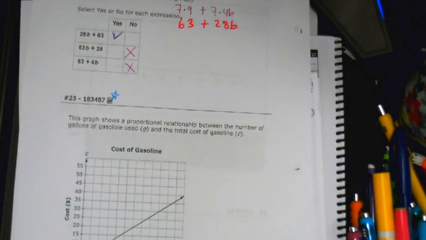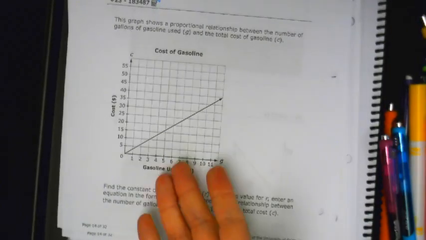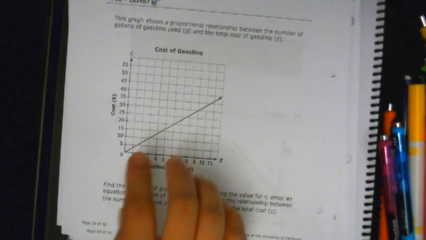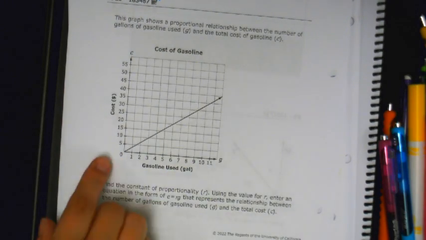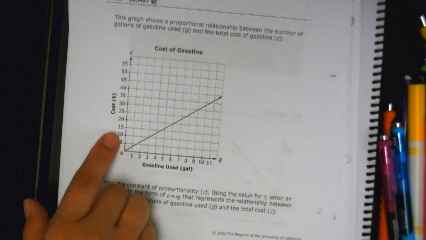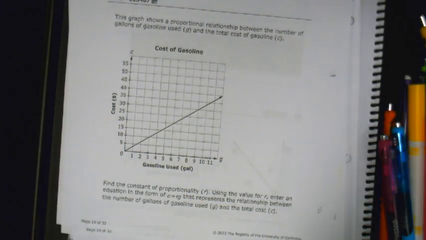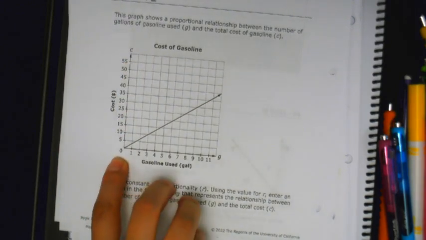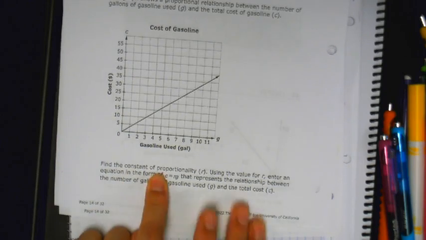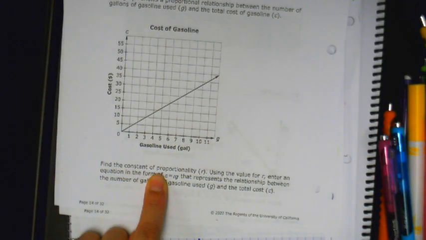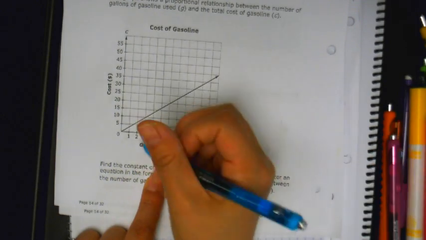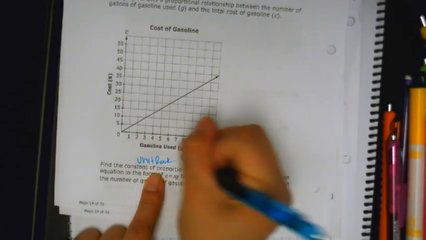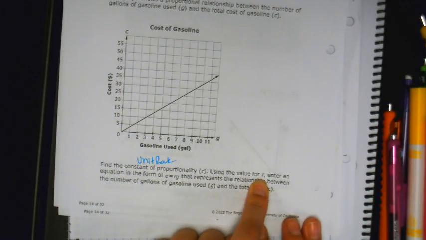Okay, this graph shows a proportional relationship between the number of gallons of gasoline used and the total cost of the gallons. All right, so they gave us a table, a graph. Did you create this graph? No. So can I call this the unit rate? Oh, the unit rate is 5? No, because you didn't create it. They created it. This is not the unit rate, okay? Be very careful. Find the constant of proportionality, otherwise known as the unit rate, using the value of R. So R is just unit rate.